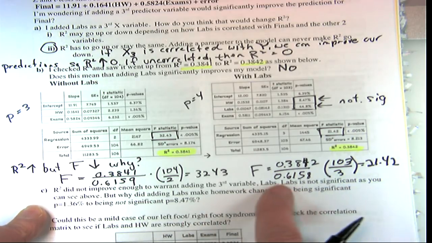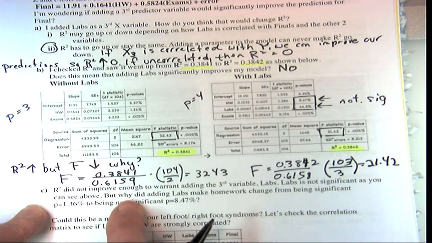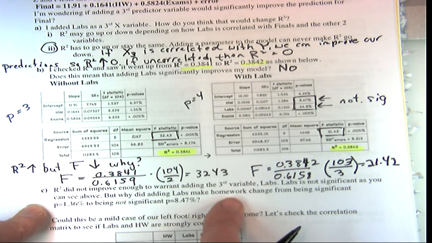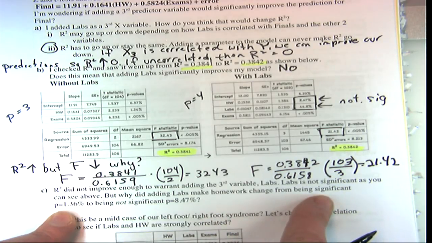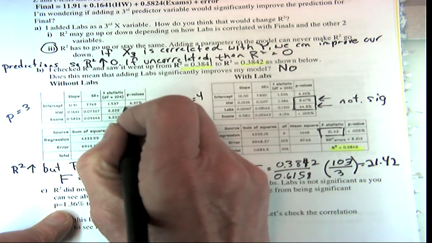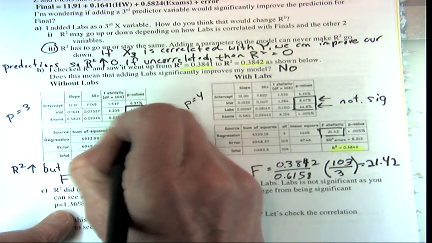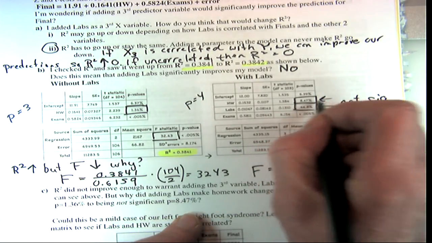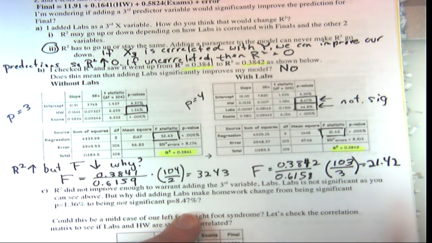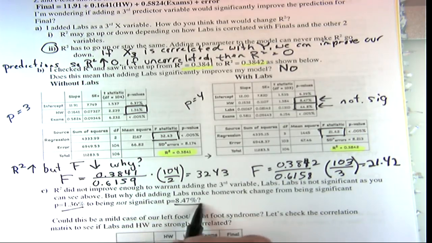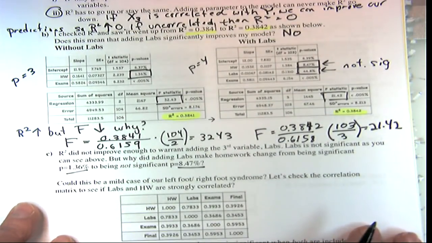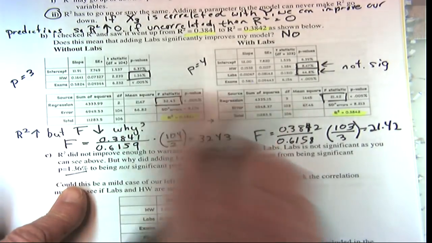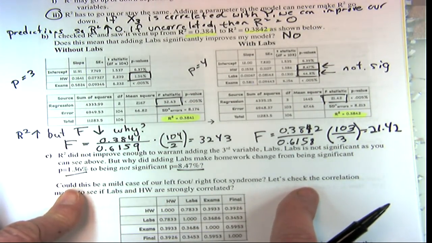But this is a good question. Why did adding labs make homework change from being significant to being not significant? Okay, so interpreting these p-values in multiple regression is a little bit difficult.